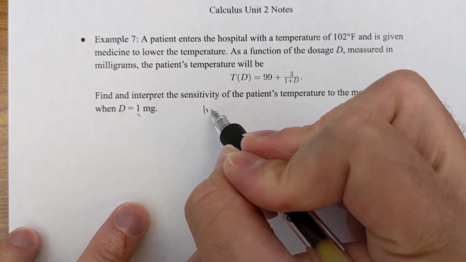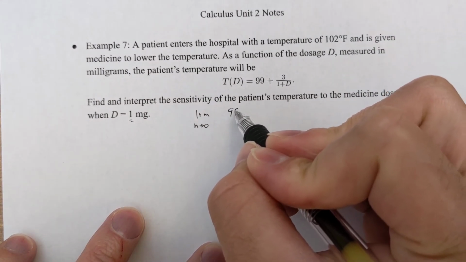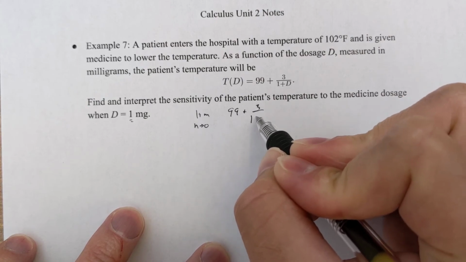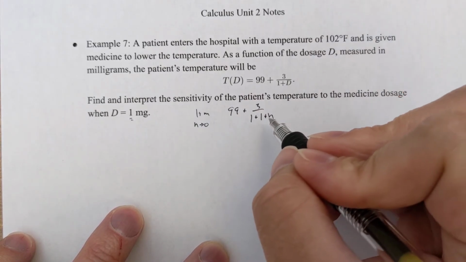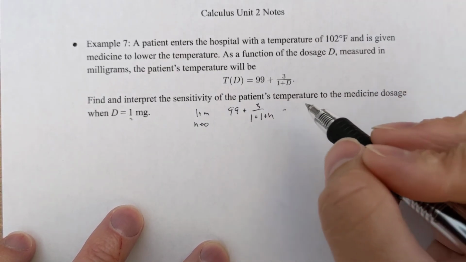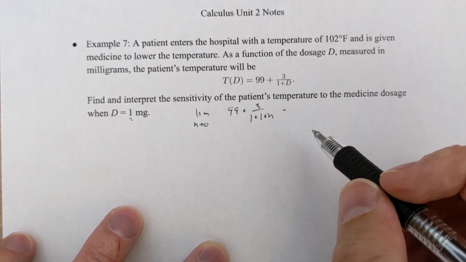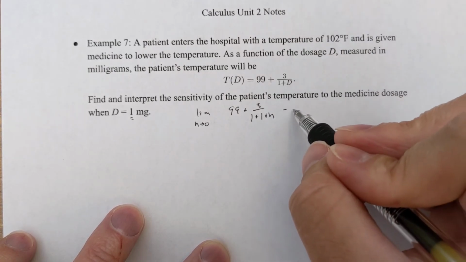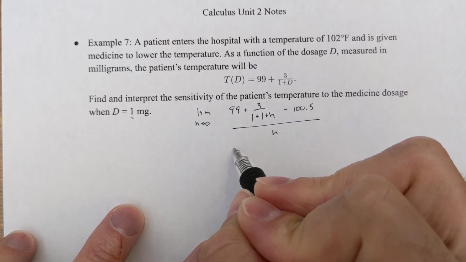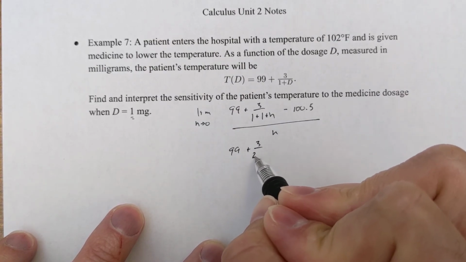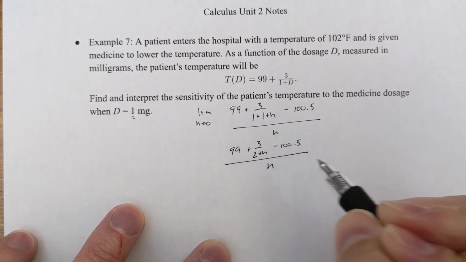So same problem. Limit h approaches 0. So f of a plus h, 1 plus h, because that's what d becomes. So that's a plus h minus f of a. So that's what I get when I plug 1 in. So that's 99 plus 3 halves. So 99 plus 3 halves, that's 99 plus 1.5. So that's 100.5 all over h. So 99 plus 3 over 2 plus h, minus 100.5 all over h.